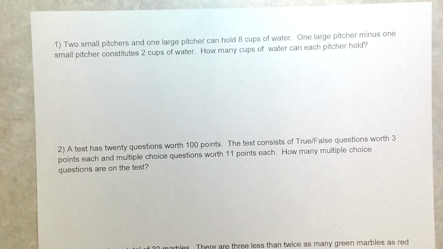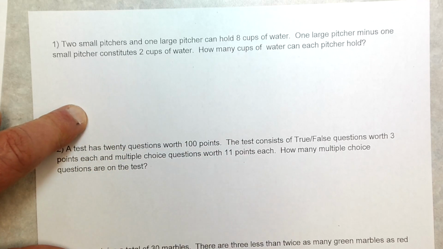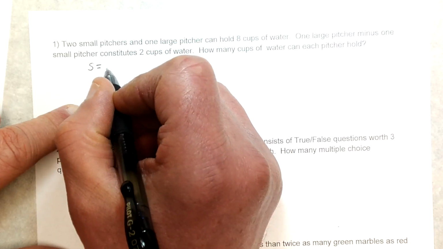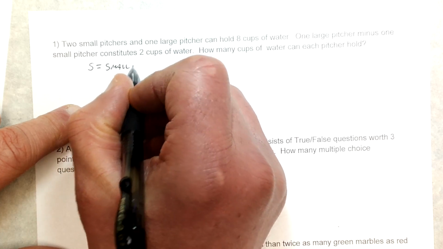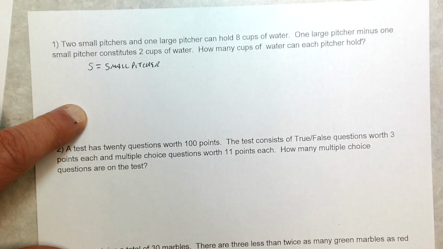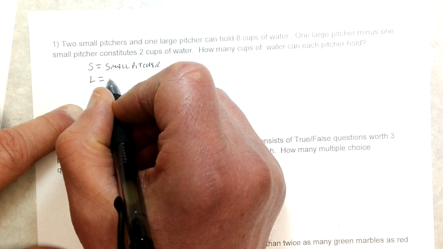Well, I think the first thing that we should do whenever we approach a word problem that we're going to try to solve by algebra is to try to identify what the unknowns are and determine what letter we're going to let represent that unknown. And so, for example, in this problem, it makes sense to just call the small pitcher, which we don't know the volume of, that's the unknown, but let's just call that S. Okay, so that's going to be the small pitcher. And let's go ahead and call the large pitcher L, and these are the number of cups of water that fit in each of these.